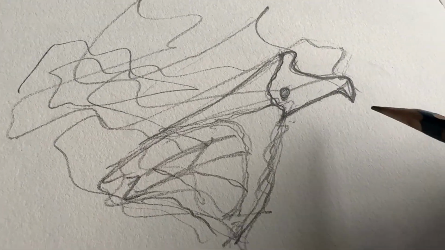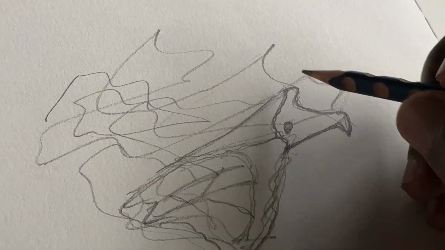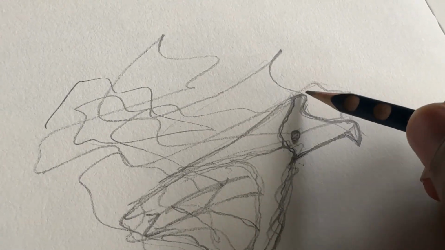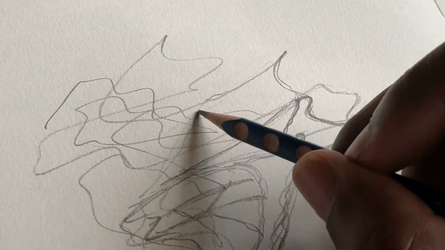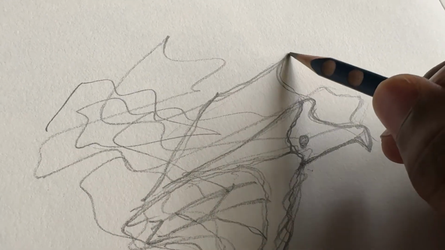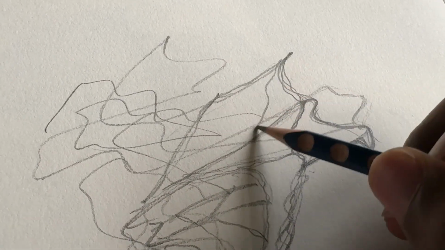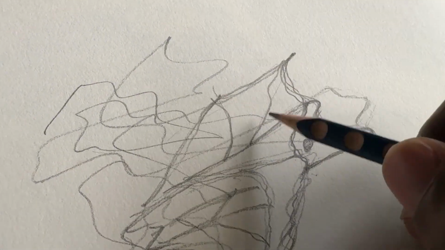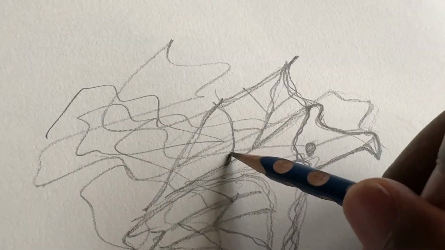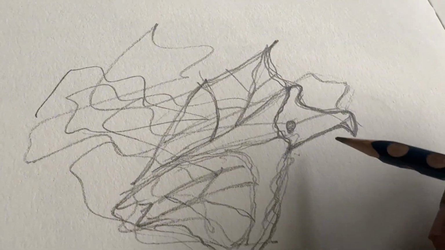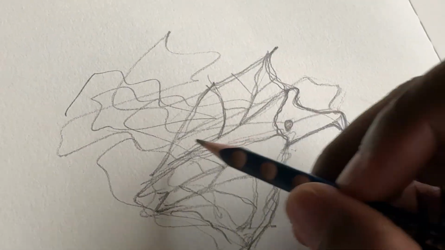All right, so far so good. I'm gonna keep working here. I have this to be the other parts of the wings, the other part of the wings to be like this, right?